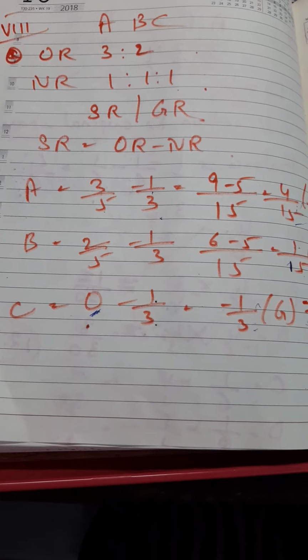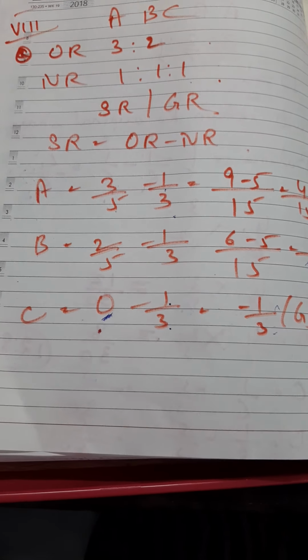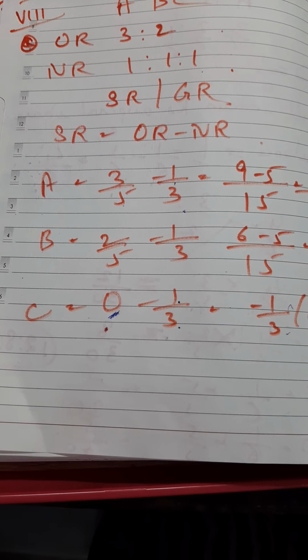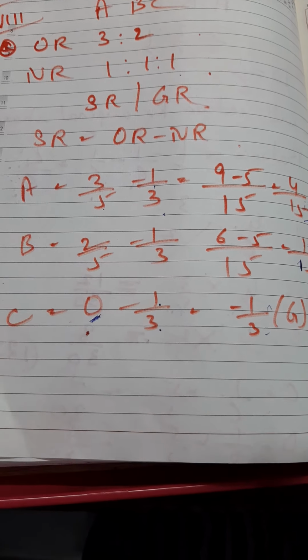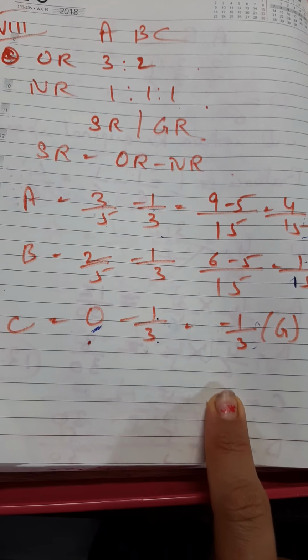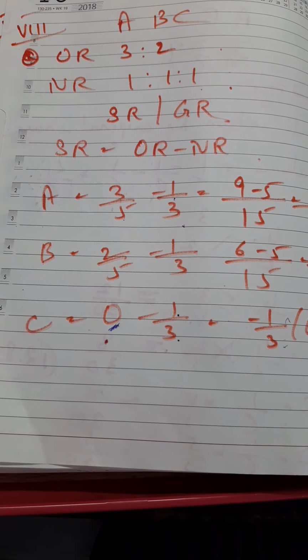So these were the cases. There can be many cases, combinations of 2 or 3 cases which we have already done. But then conceptually there are 8 cases. So I hope you've understood. And these cases are very important in calculation of new ratio and sacrificing ratio.